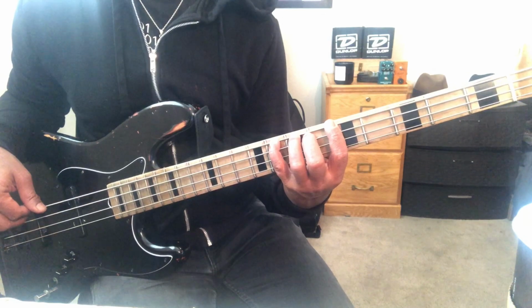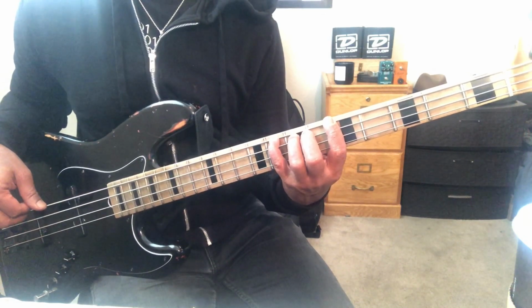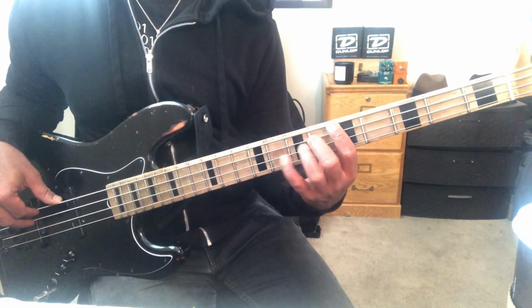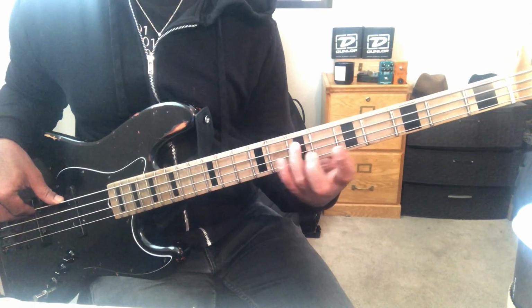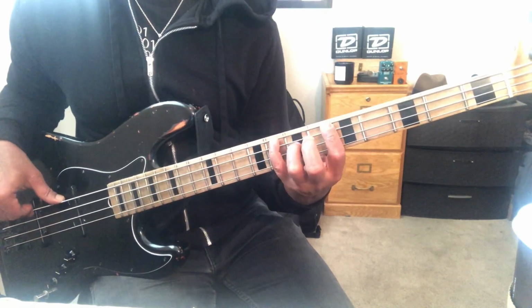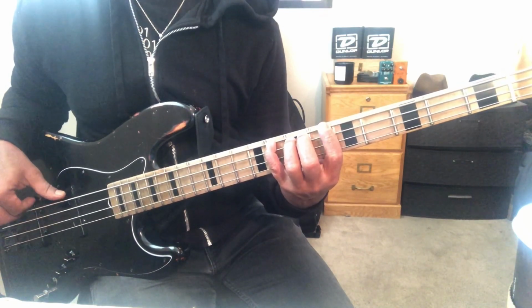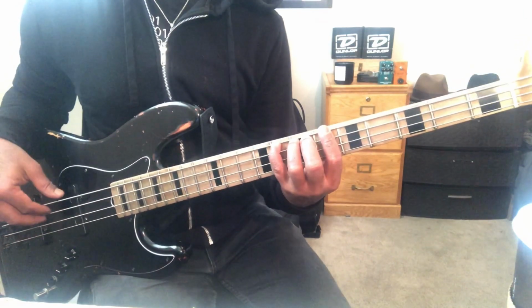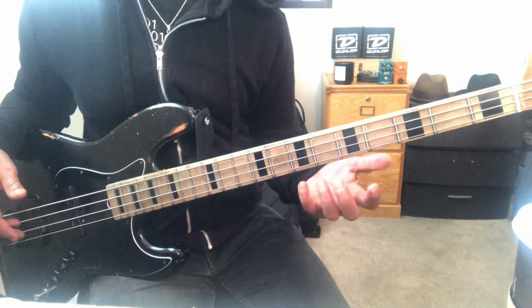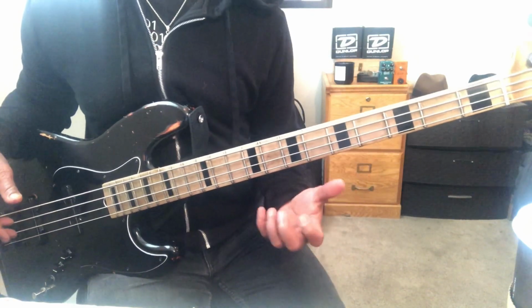But what happens now when we change this to a C dominant 7 is we raise this third up to a major third. Okay, and what that does is that leads us into that root of F. C is the 5 of F.